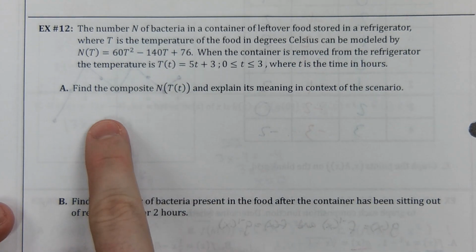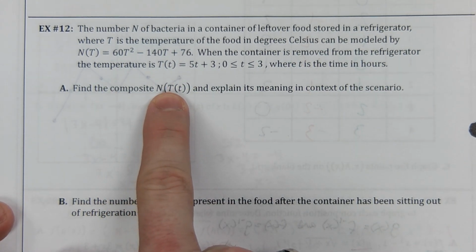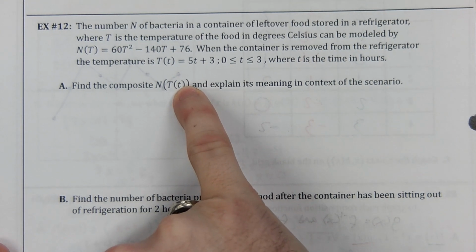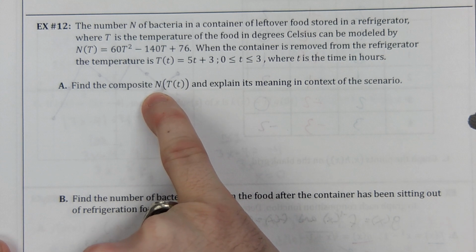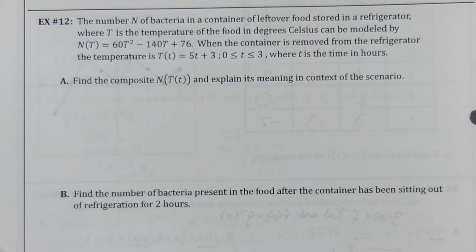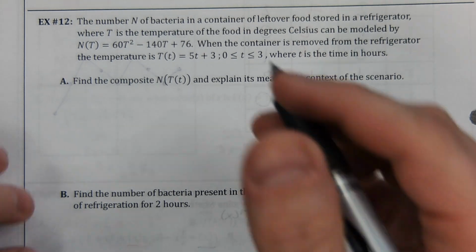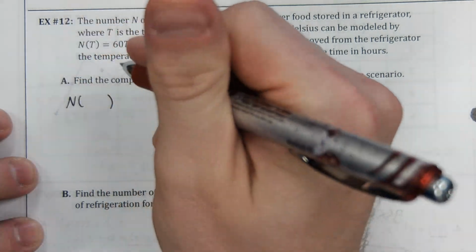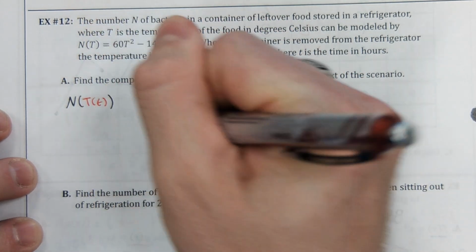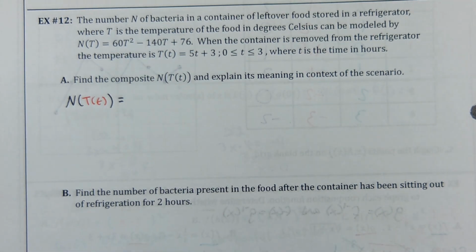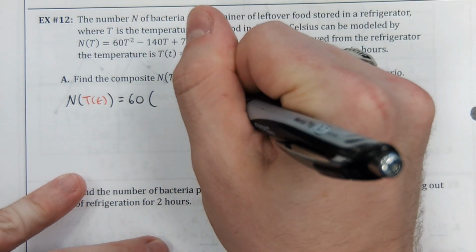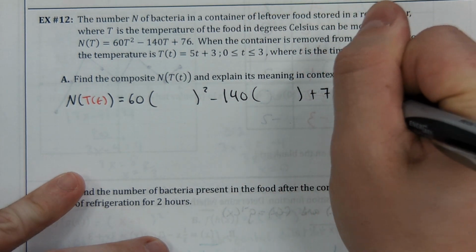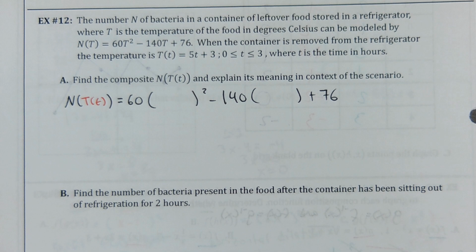Time in hours. Find a composite function. So we're going to do n of t of little t and explain its meaning in the context of the scenario. Well, look at it. Time is the input. Number of bacteria is the output. That's the meaning. Well, let's find the function. So where function n had its capital T's, we'll have some parentheses. And in those parentheses, we will drop in the temperature over time formula.